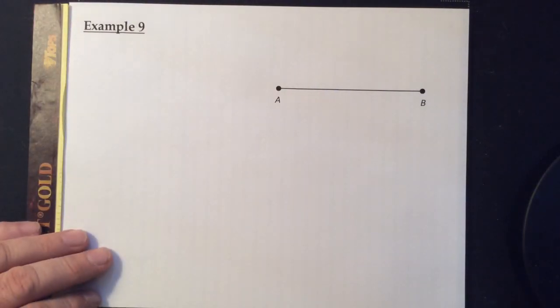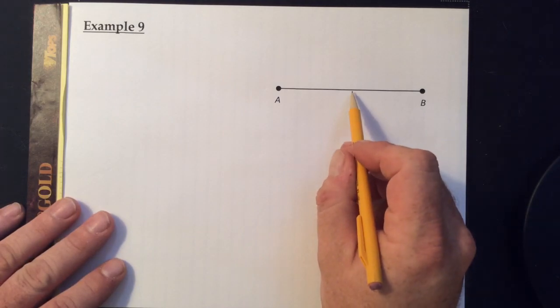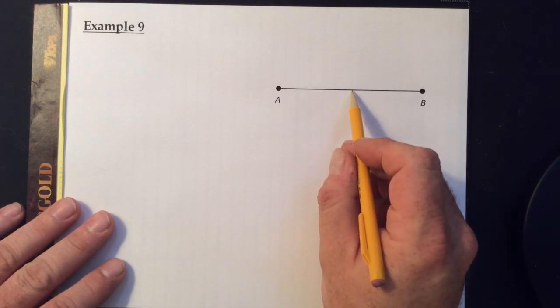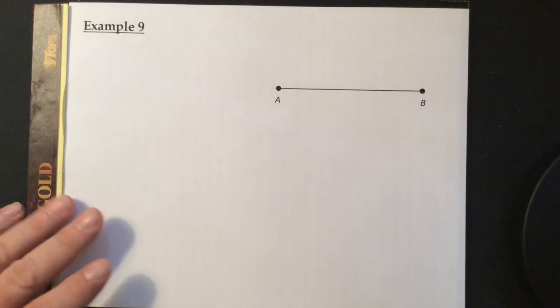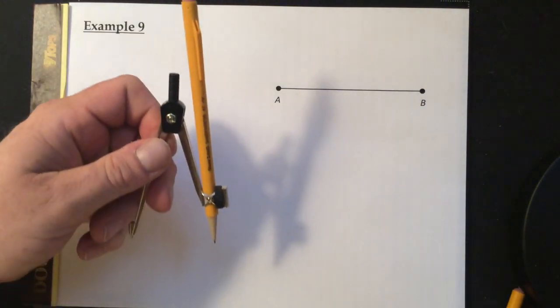Number 9, and the last construction, you're going to learn how to construct a perpendicular bisector. A perpendicular bisector is going to cross segment AB right at its midpoint at right angles. And we're going to do the whole thing without any measuring, just a compass and a straight edge.